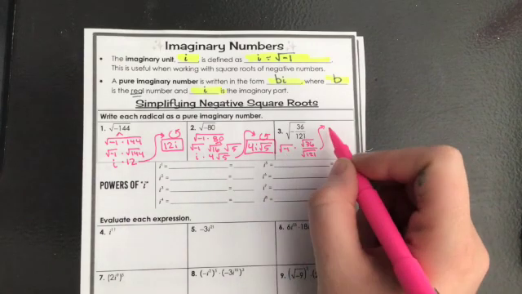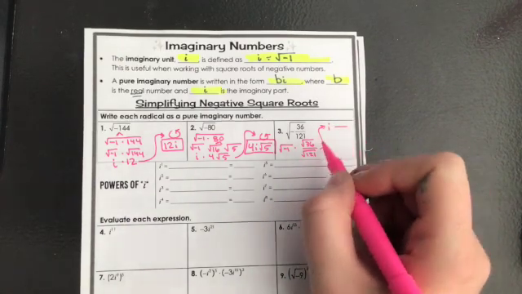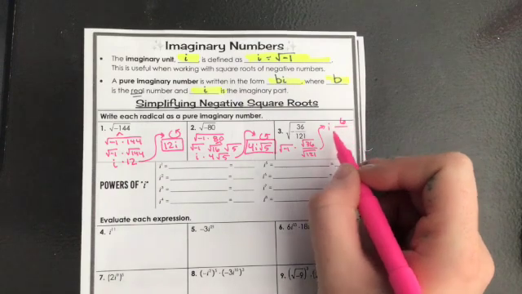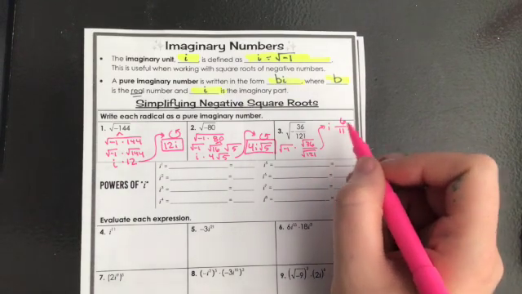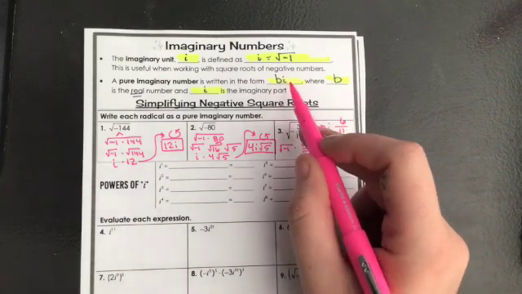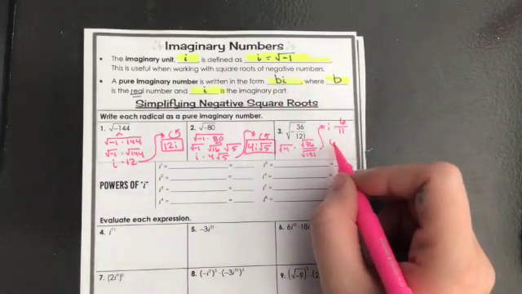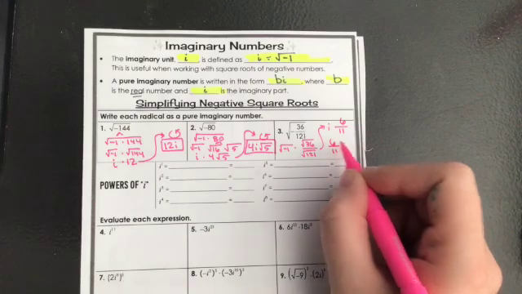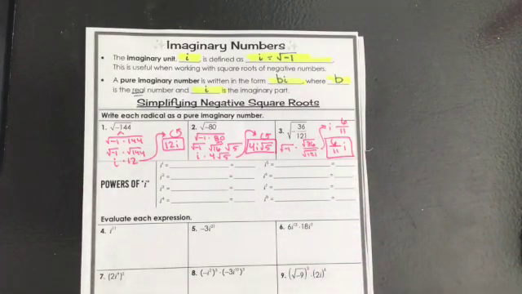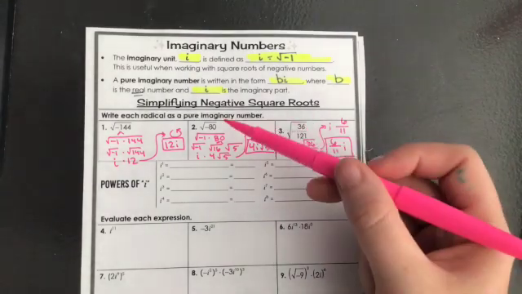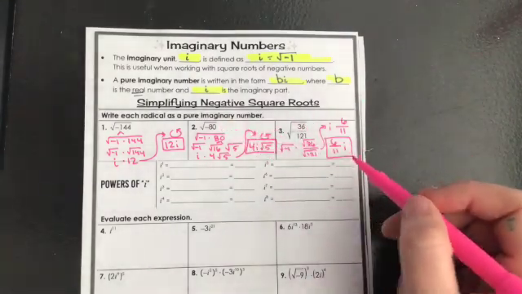And square root of -1 is just i. Square root of 36 is 6. Square root of 121 is 11. But now we've got imaginary then real, but we want it to be real then imaginary. So we're going to put it as 6 over 11 i. Okay, so all we've done is just simplifying radicals that we know how to do, and we're including this value of i now.